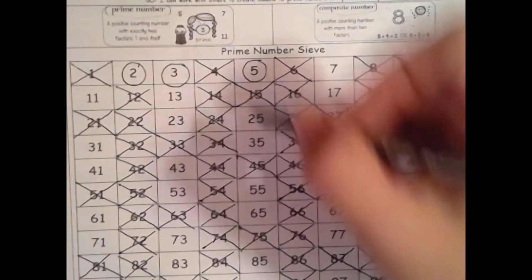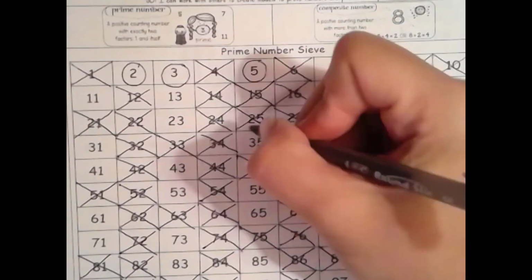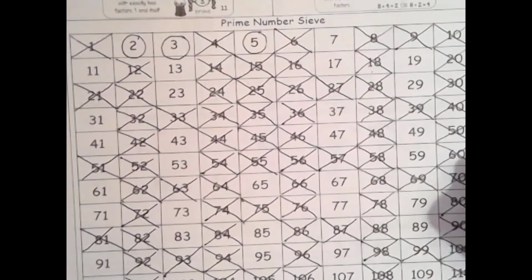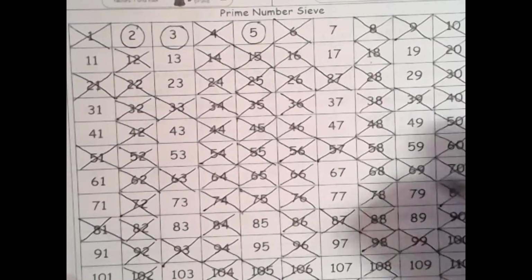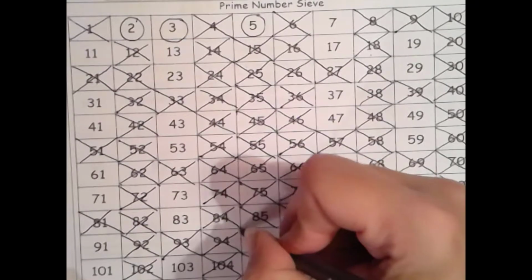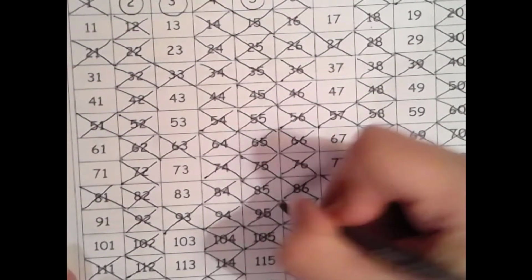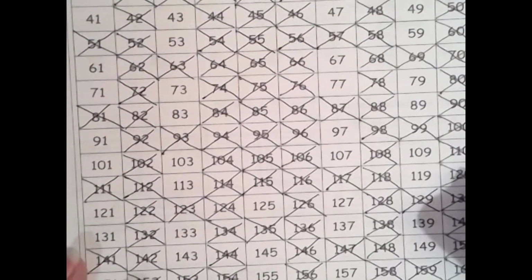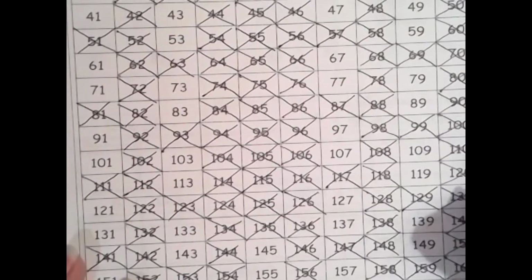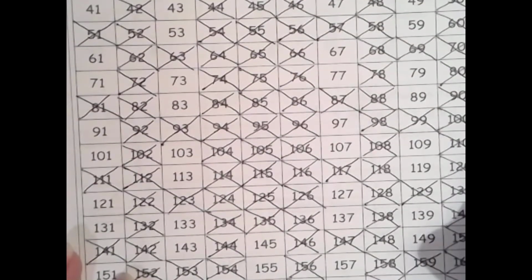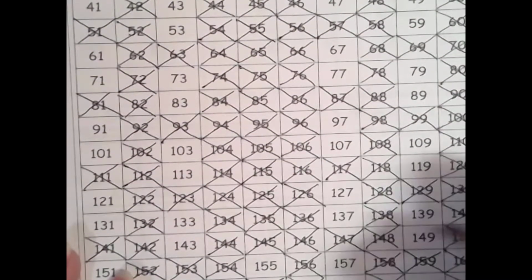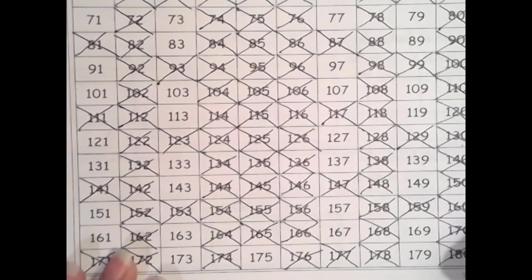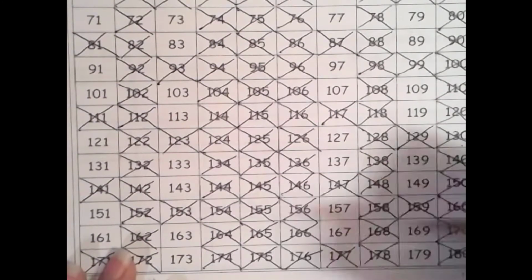So we have 5, 10, 15, 20, 25, 30, 35, 40, 45, 50, 55, 60, 65, 70, 75, 80, 85, 90, 95, 100, 105, 110, 115, 120, 125, 130, 135, 140, 145, 150, 155, 160, 165, 170, 175, 180.